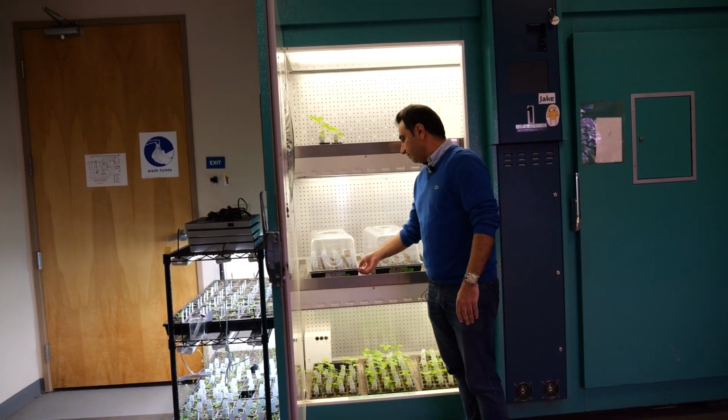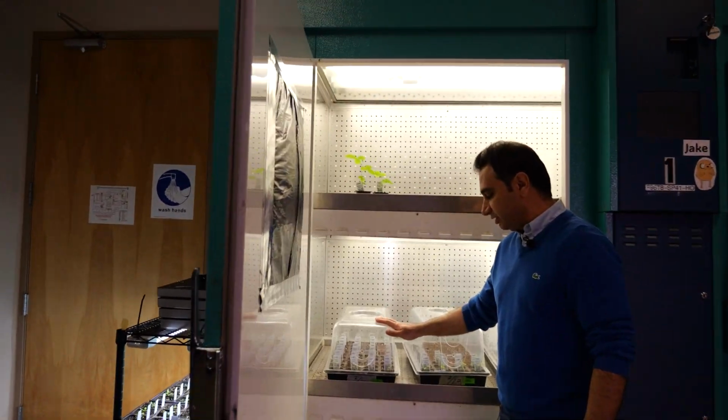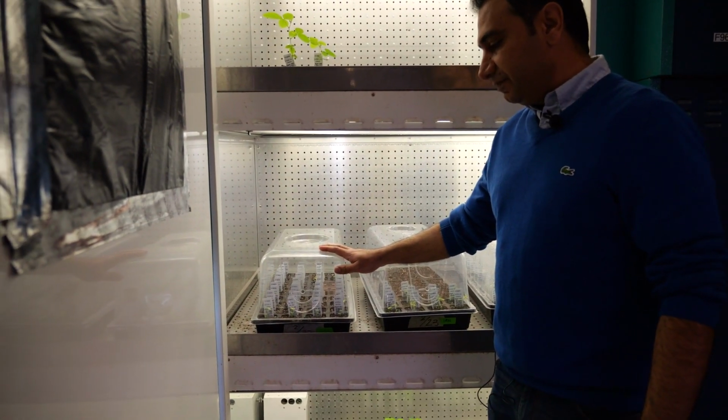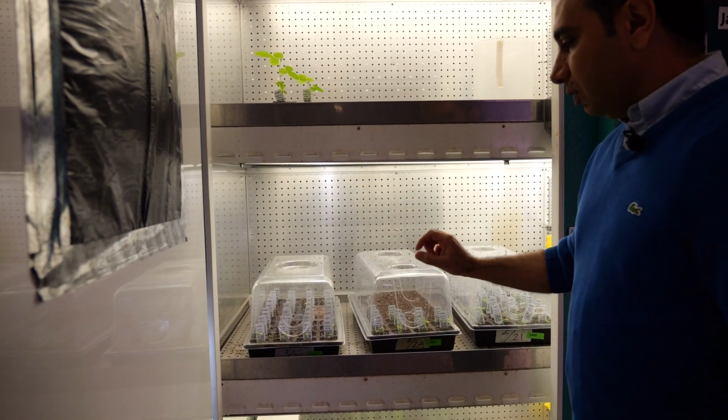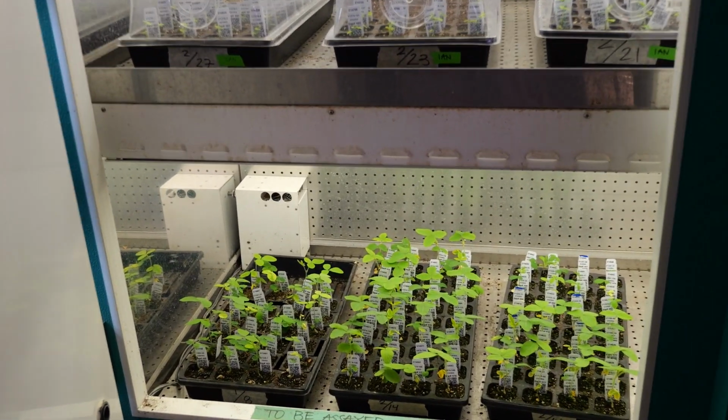Here is the last step of tissue culture and transformation. After we select the transgenic one and it stays tall enough, we can transplant it to the soil.